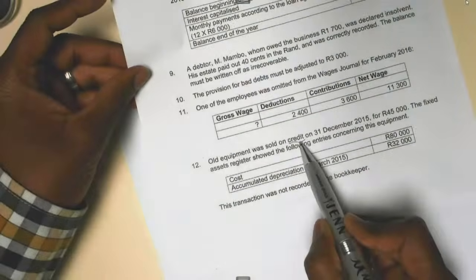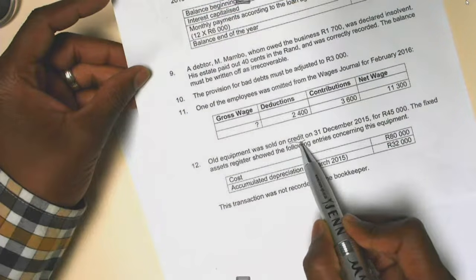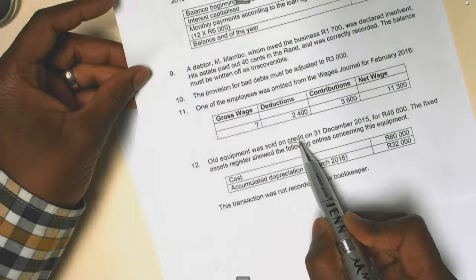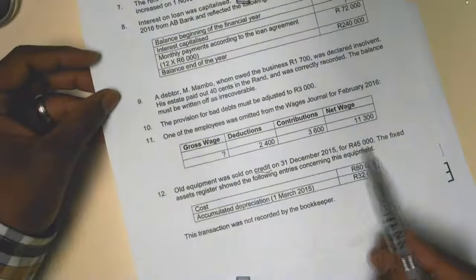Now the next movement will be to ask yourself, how did you sell this equipment? You sold it on credit. And once you sell it on credit, it means someone is owing you money. And who is that someone? We classify that someone as a debtor. So the 45,000 is money that I have with someone, and who's that someone? A debtor. Now I leave a line open there and write there debtors control. How much am I supposed to receive from the debtor? 45,000.